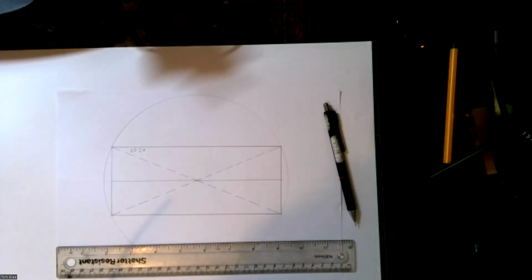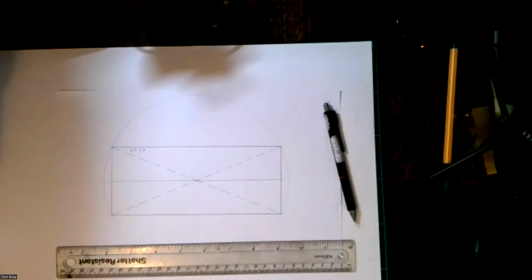Oh, here we go. The cat is now about to jump onto my diagram, so be prepared to see the fur.